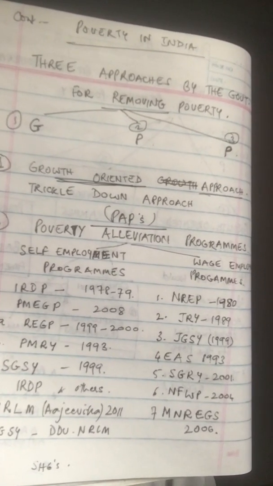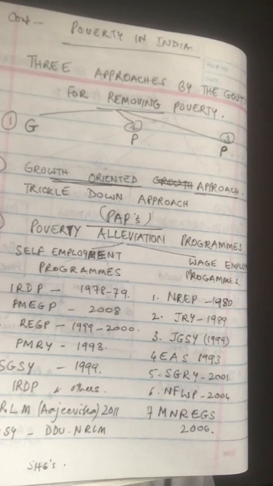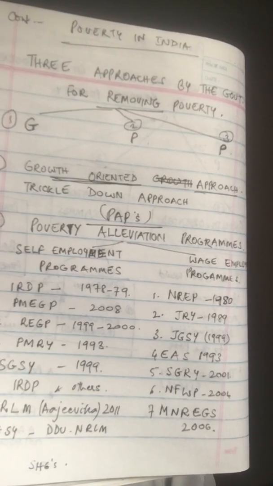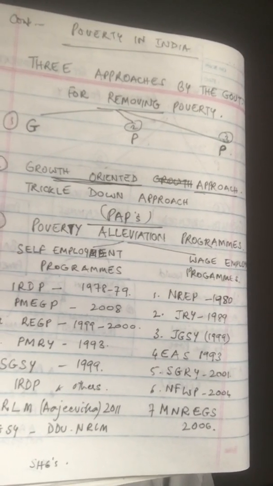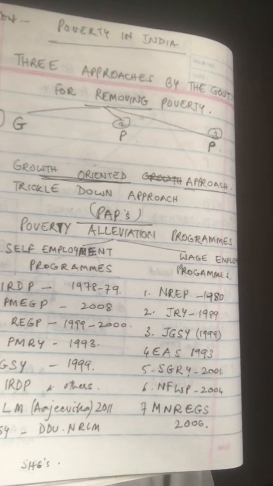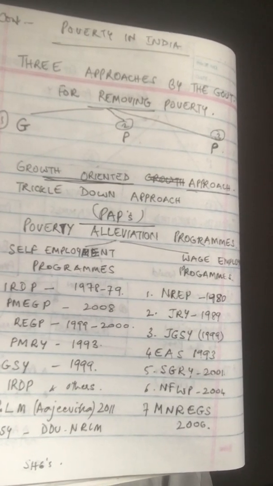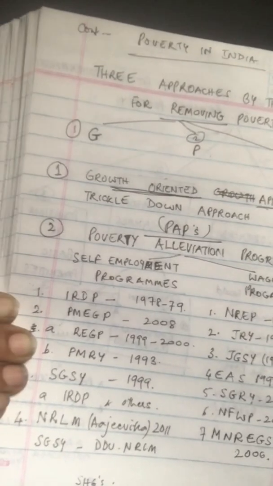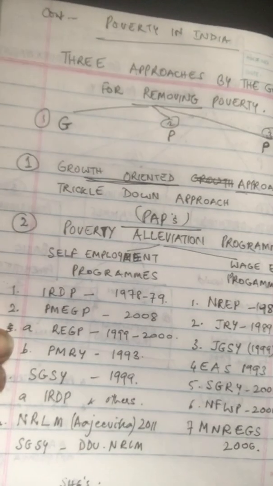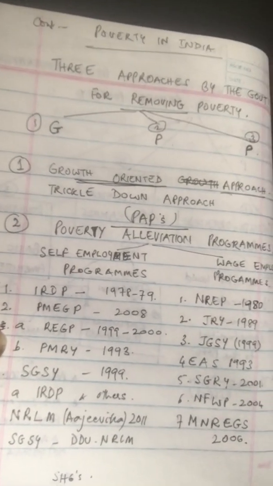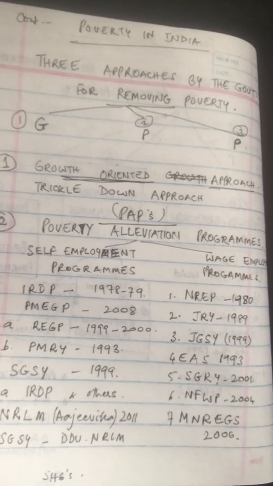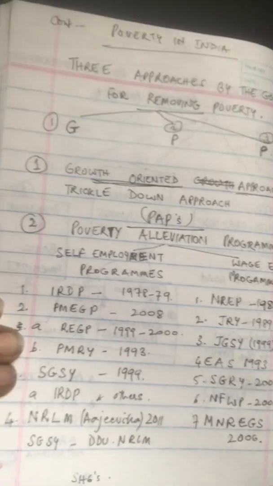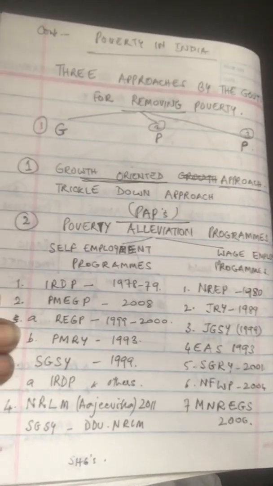Then you also have Mahatma Gandhi National Rural Employment Guarantee Scheme. In this, the Sampurn Gramin Rozgar Yojana and National Food for Work Program were merged into it. The year of launching was 2006, and this was to provide at least 100 days of guaranteed wage employment in a financial year to at least one member of every rural household on demand. So it was seen that everybody gets that.